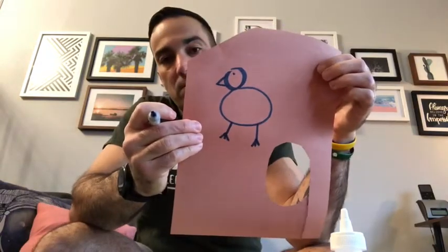Now I'm going to give it a beak, and I say slant, slant. There's my beak. And now I'm going to give it an eye. I say drip. Here's my little eye. And now I'm going to give it some legs, some longer legs. So I say down, down, down, down. And there's the longer chicken legs.